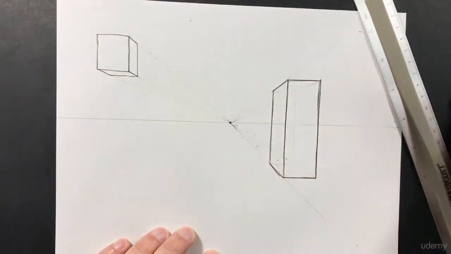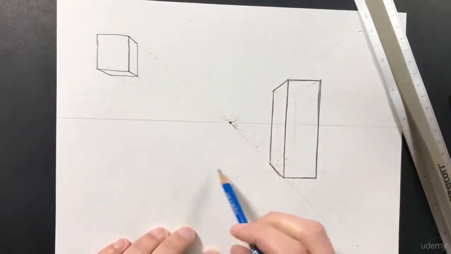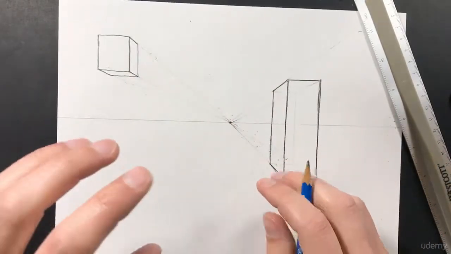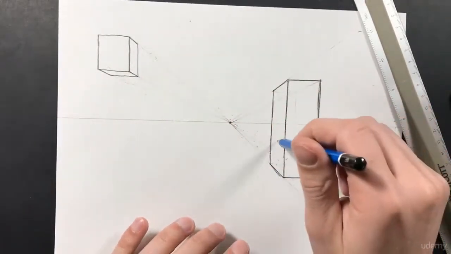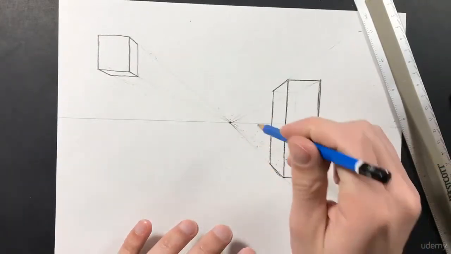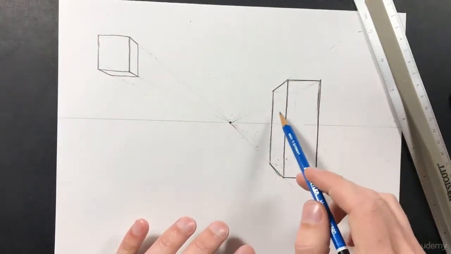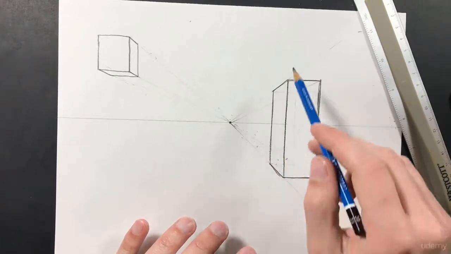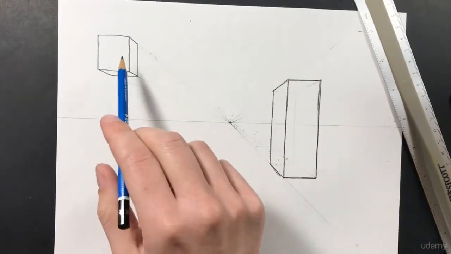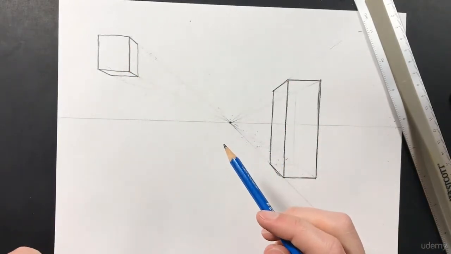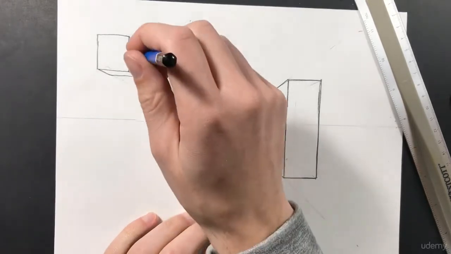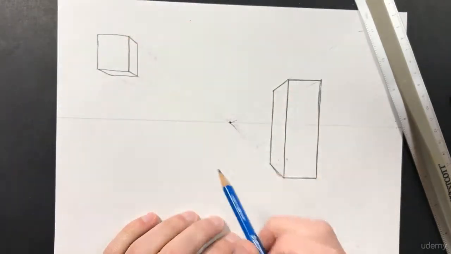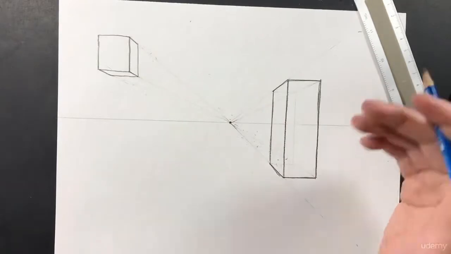All right, so you can see that now we have two different cubes and they're in the same perspective, they're just in different positions. And so this one is on the right side of our vanishing point, and so we see more of this left side of our box. Now this cube is on the left side of our vanishing point, and so we see the right side of this box. And so depending on where it is, you'll see different faces.